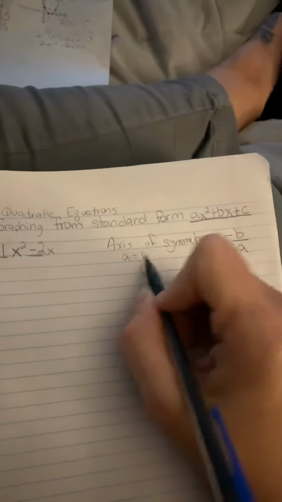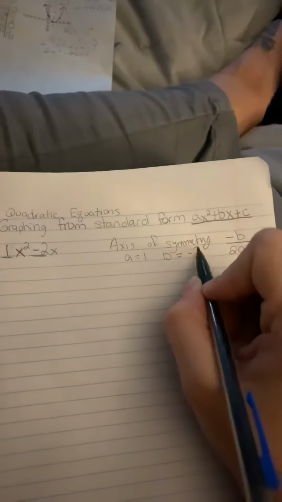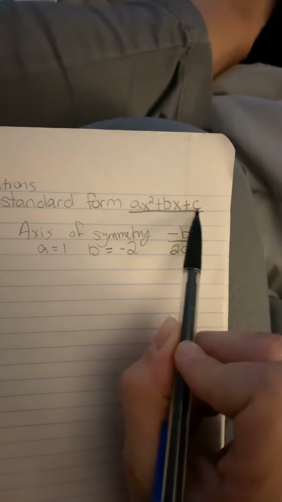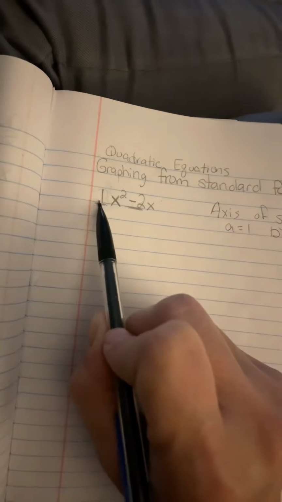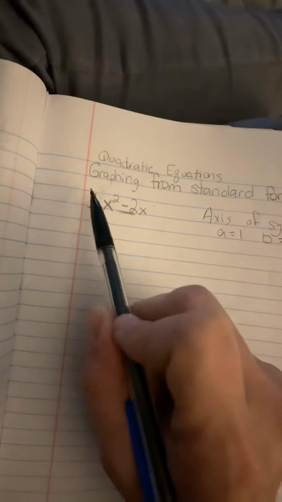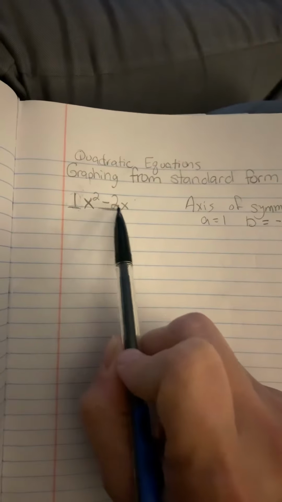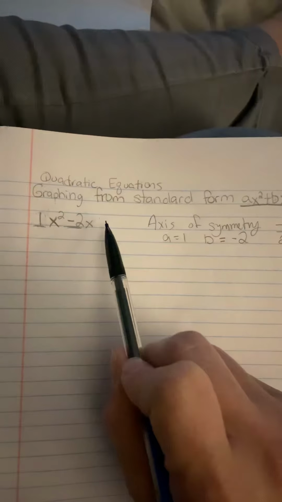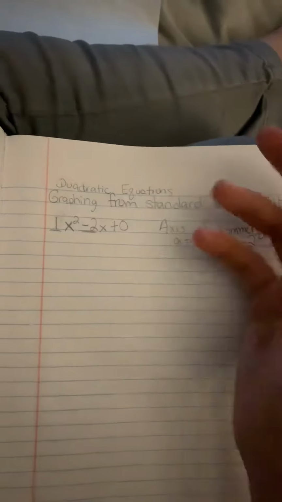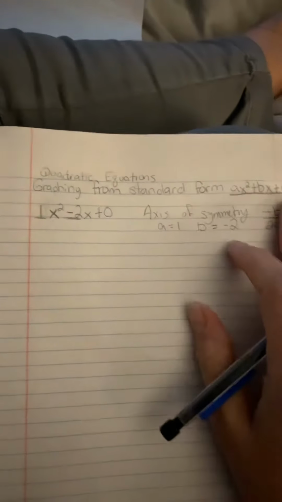So a is 1, b is negative 2. I know that because the equation says ax squared plus bx plus c. So a is the number in front of x squared. Since there's one x squared here, even though there's not a number, it's still like there's a 1 there. And then I have bx, but the equation says plus bx, so it's minus 2. And there's no value here for c, which if you wanted to put a plus 0, you know that c is 0.